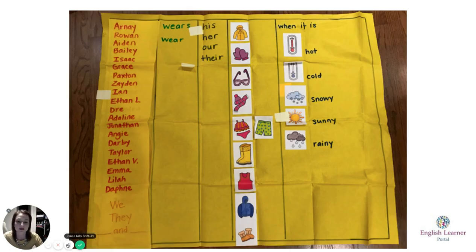This is another example of a kindergarten chart where all of the clothing items are pictured. So they're not written words, but they're just images. So they're more likely to be able to recognize them and understand them. And they're pairing different types of clothing with different types of weather.